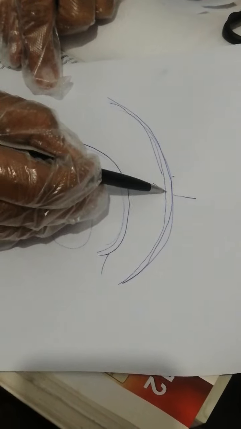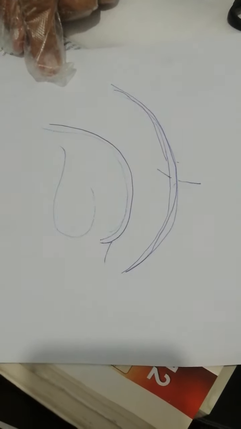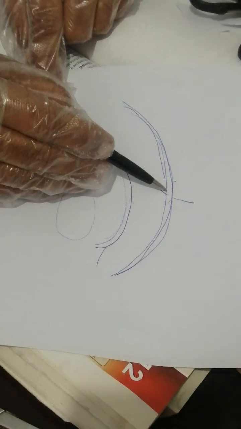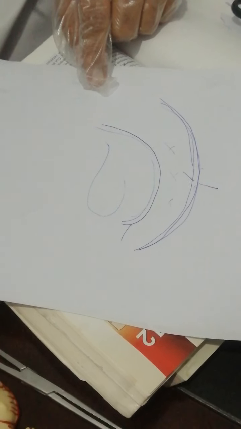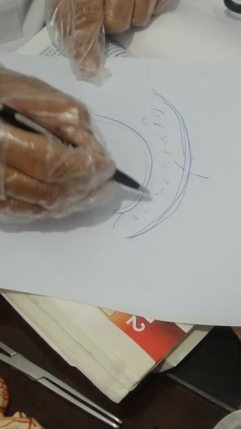The arachnoid remains in contact with the dura, and the space between the two is just a potential space which is called the subdural space. The space between the dura and arachnoid is the subdural space, while the space between the arachnoid and pia is a wide space which is called the subarachnoid space. This subarachnoid space is filled with a fluid which is called cerebrospinal fluid.